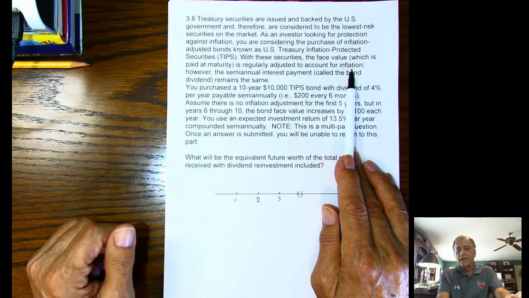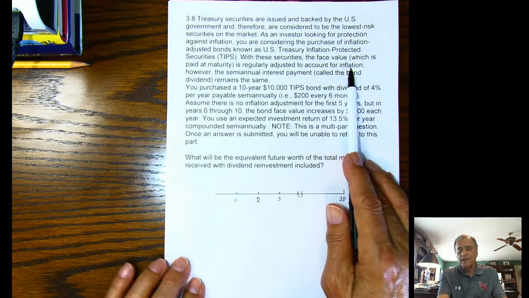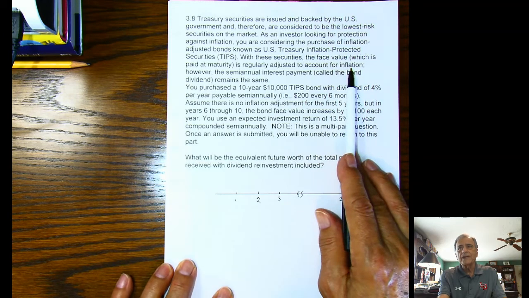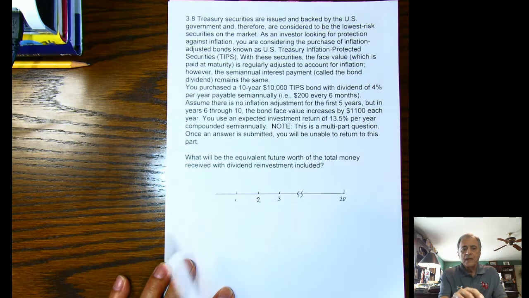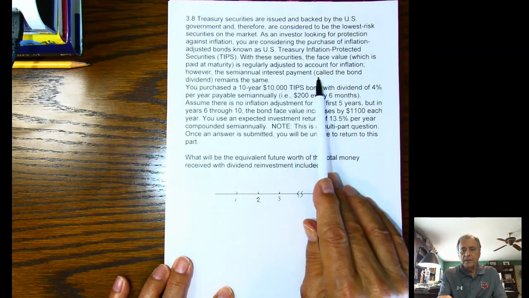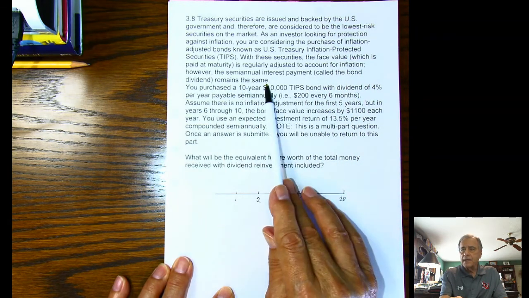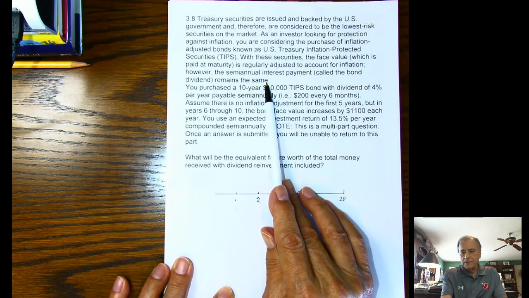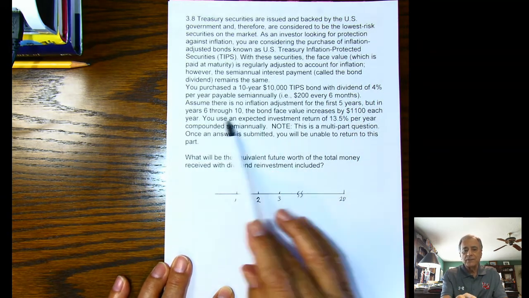Only TIPS have their face value adjusted. So when we study other kinds of bonds, that doesn't happen. The face value is always constant for anything but TIPS. However, the semi-annual interest payment, called the bond dividend, remains the same. So the bond dividend is based on the original face value, not the changing face value.